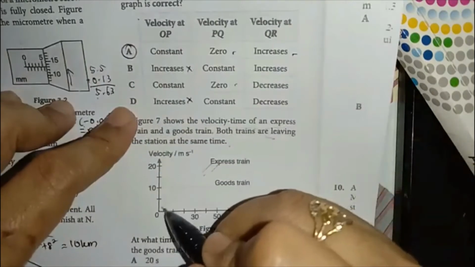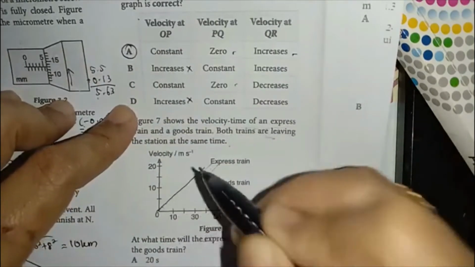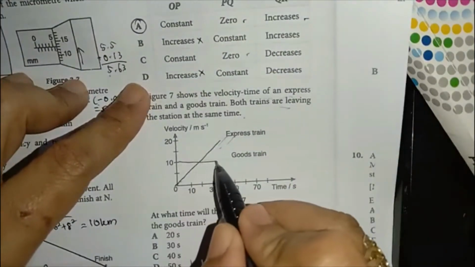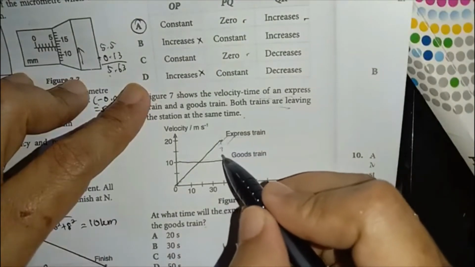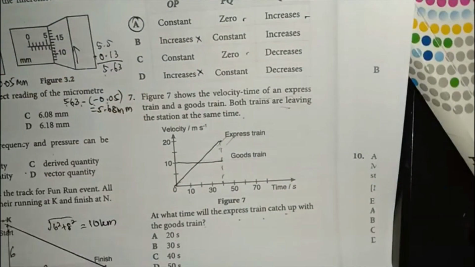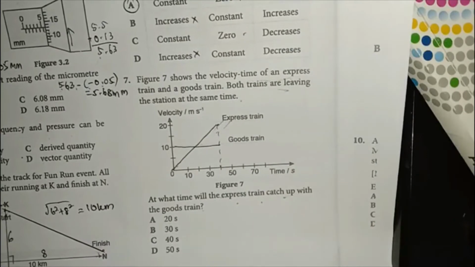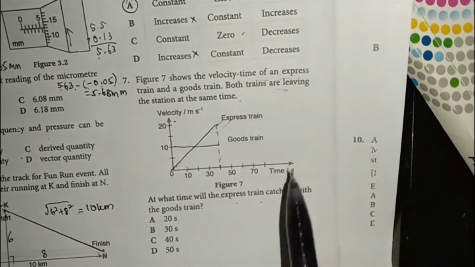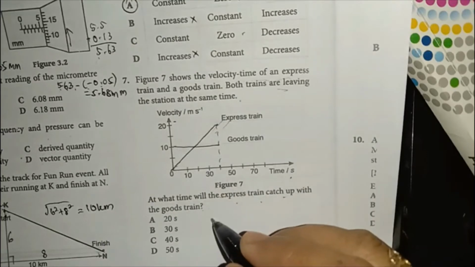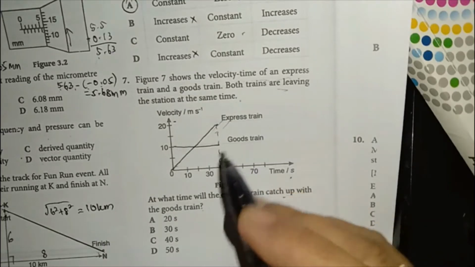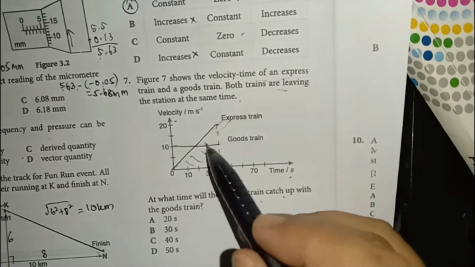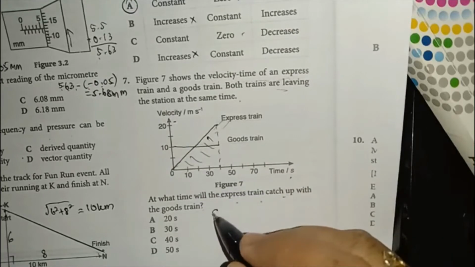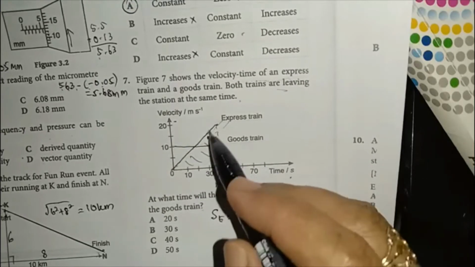Okay, now I draw again. This one is not very clear. So this is for the express train, this is for the goods train. Okay, now we can check the distance. This is a VT graph, meaning velocity against time graph. So displacement or distance equals the area under the graph. You can calculate for the express train, it is the area of this triangle.